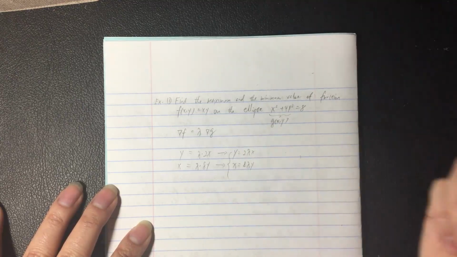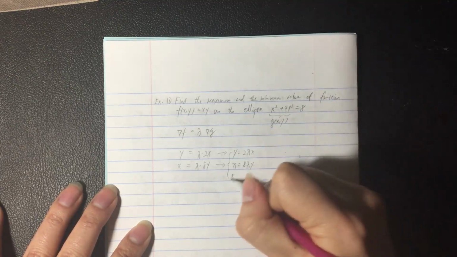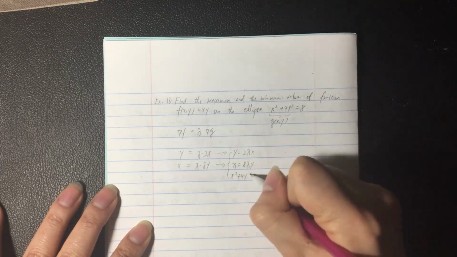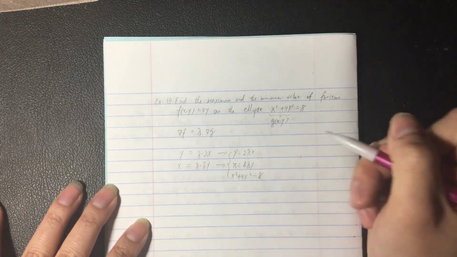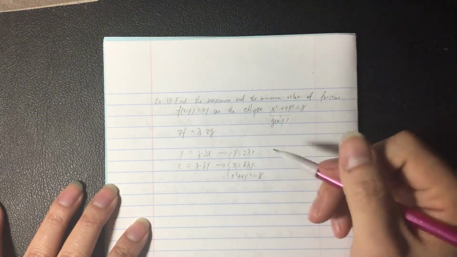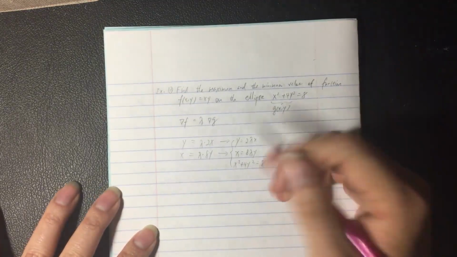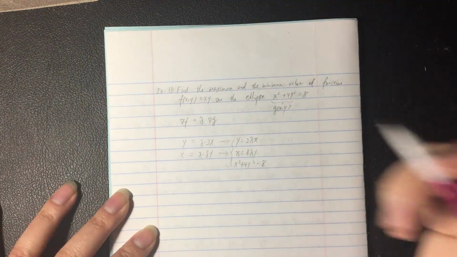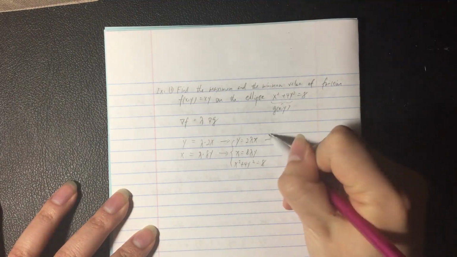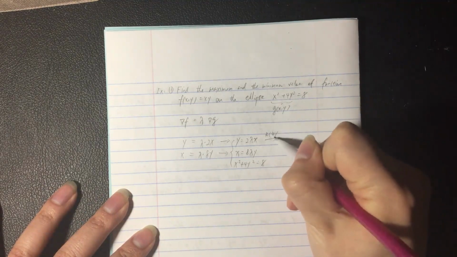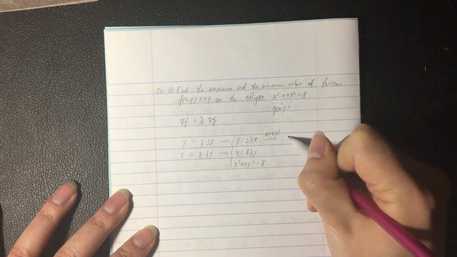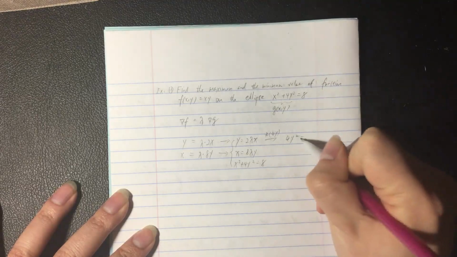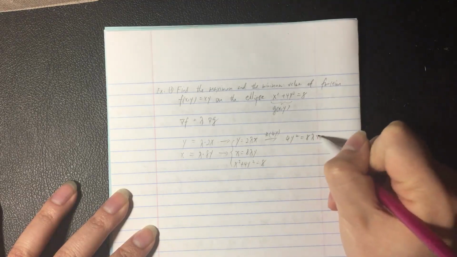Then together with the constraint x squared plus 4y squared equal to 8, we try to solve 3 equations for 3 variables. Usually we can try to eliminate some variable first. If I multiply the first equation by 4y, I will have 4y squared equal to 8 lambda y squared.